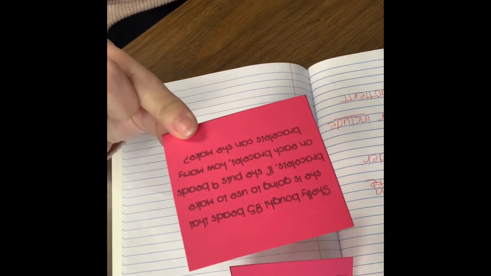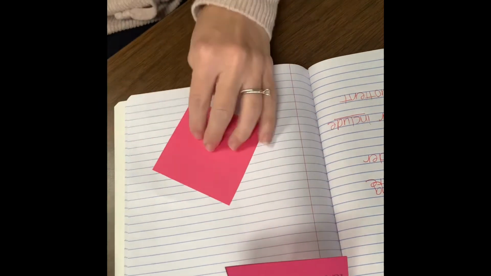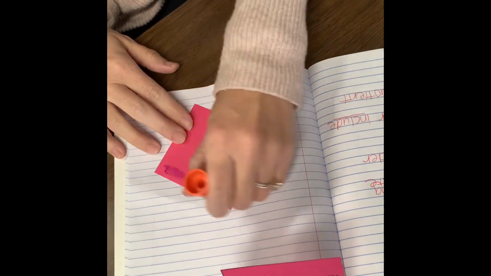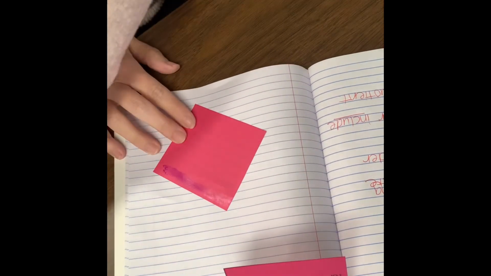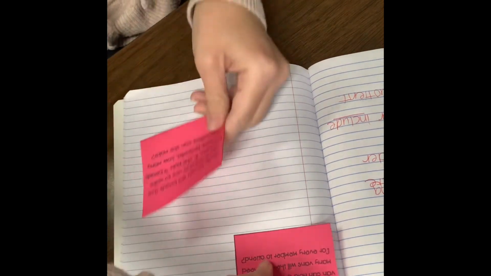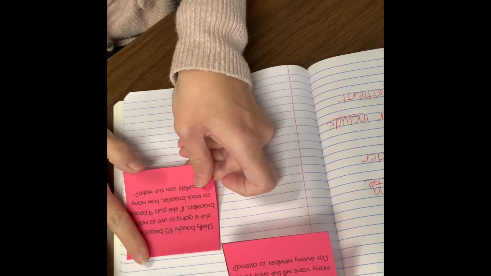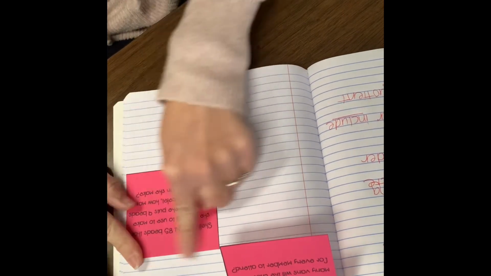Then I want you to take the one that says Shelly bought 85 beads, and do the exact same thing, only a little bit of glue at the top. I'm going to put it right here in hopes of having enough room for all 3.